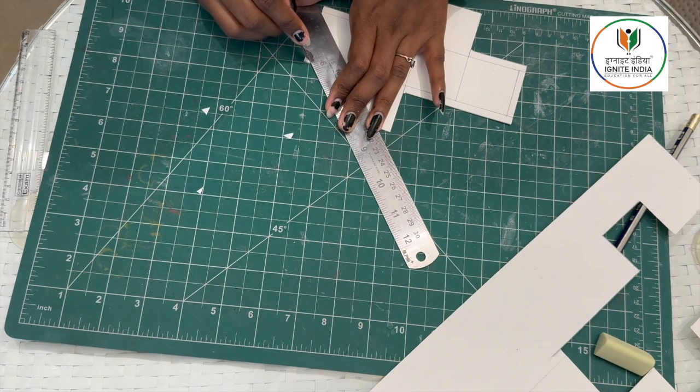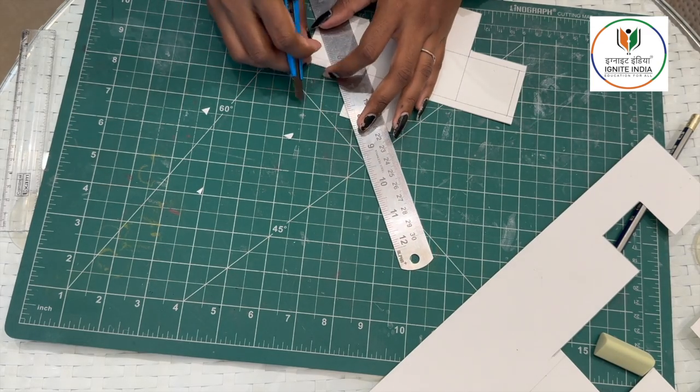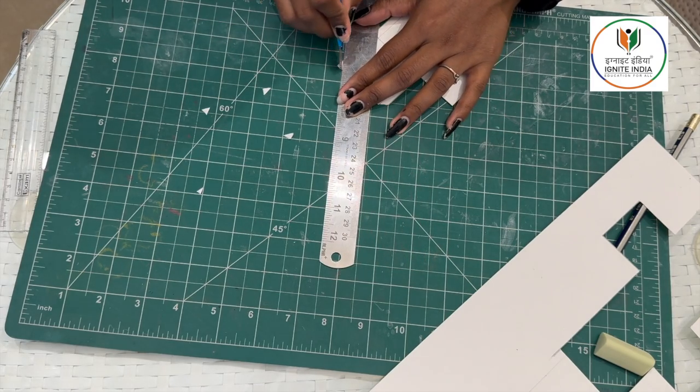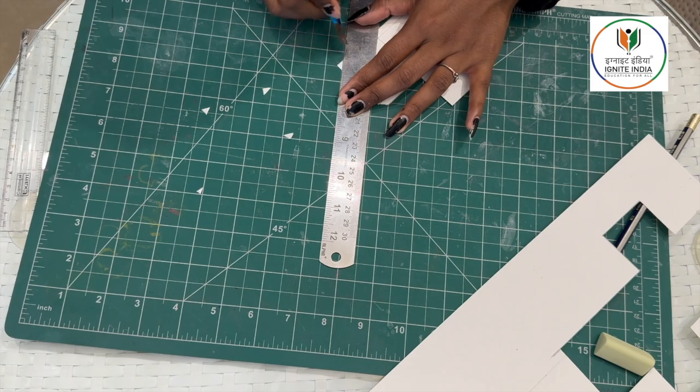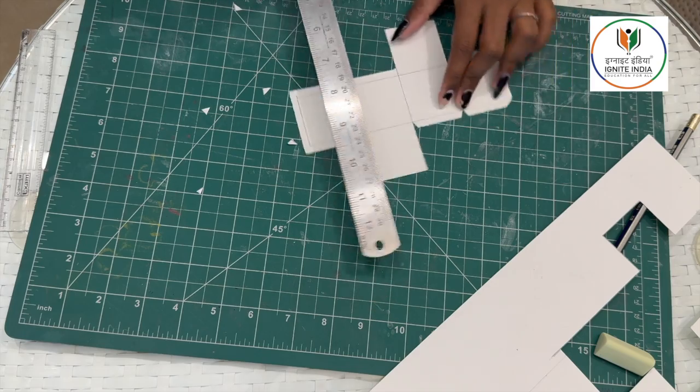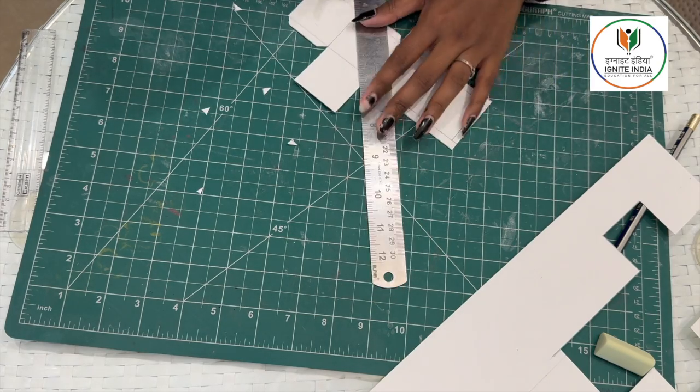There are a few ways of making the same cube, but this is one of the easiest methods that we generally teach. But you are free to use whichever method you find comfortable. If you want, we can teach you other methods as well in our upcoming videos.